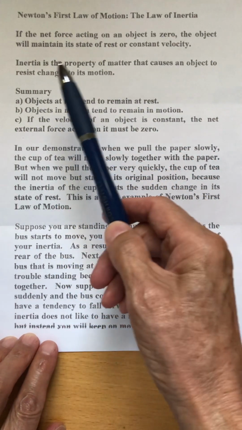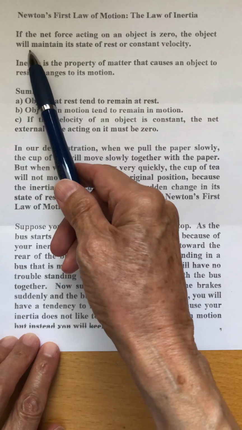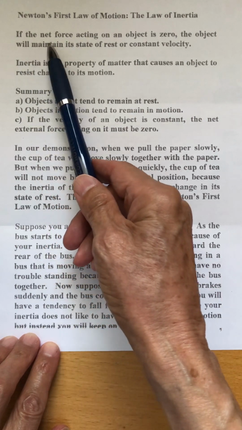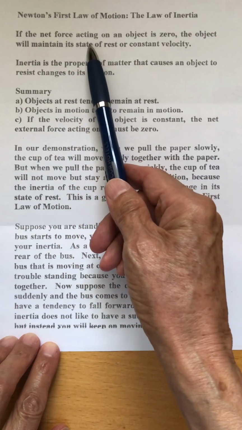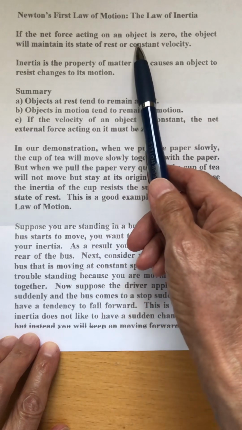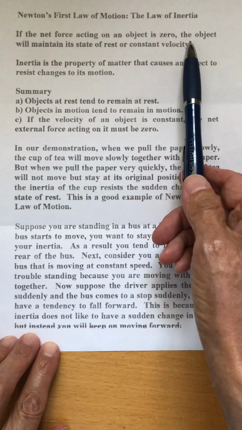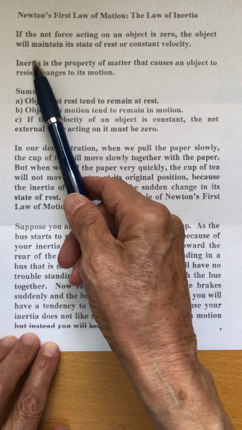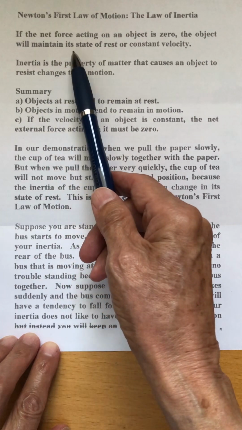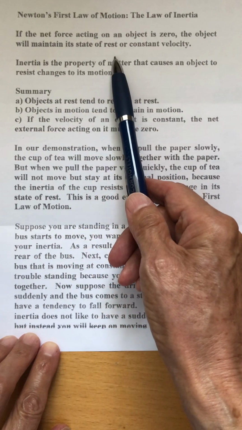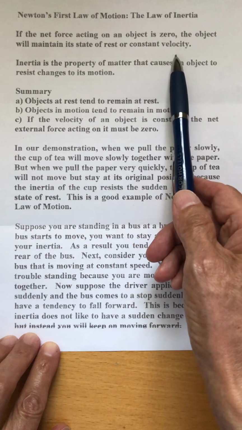What does the first law say? It says, if the net force acting on an object is zero, the object will maintain its state of rest or constant velocity.